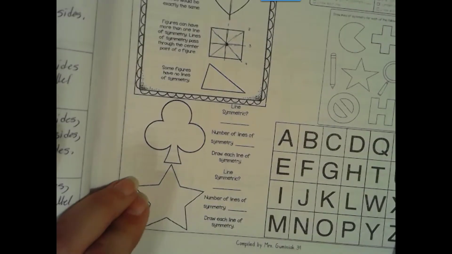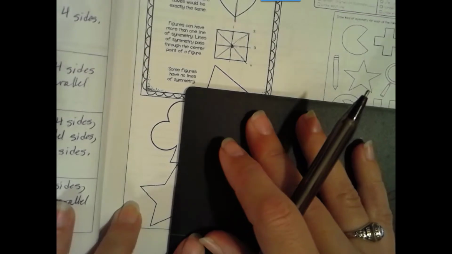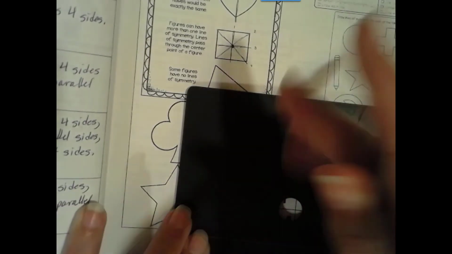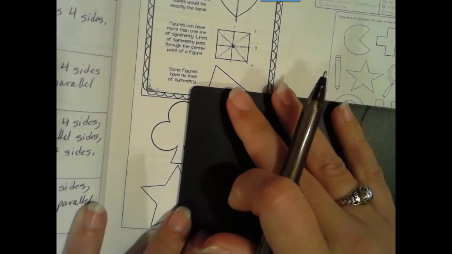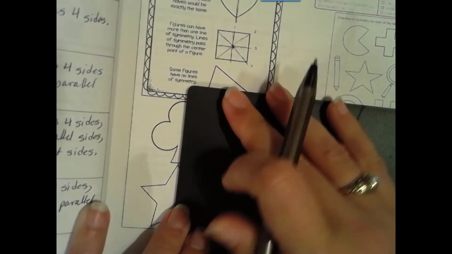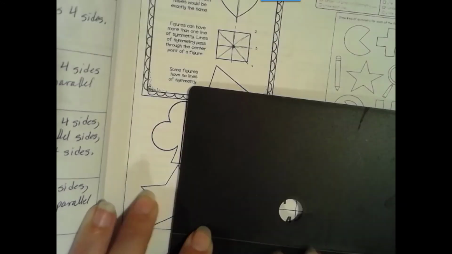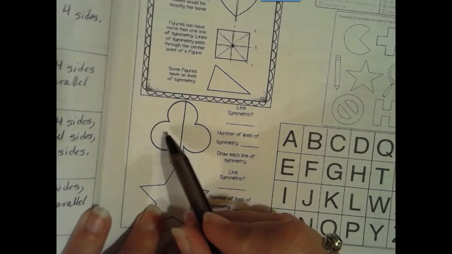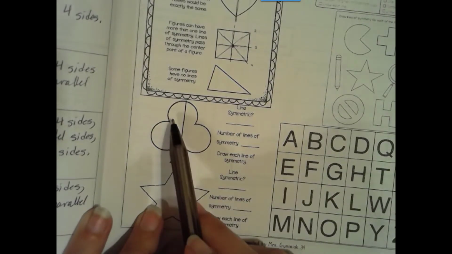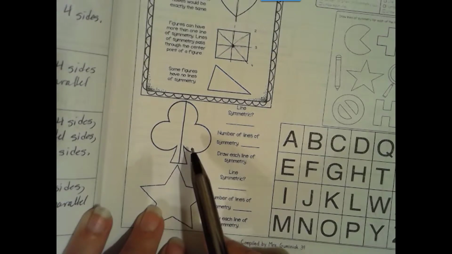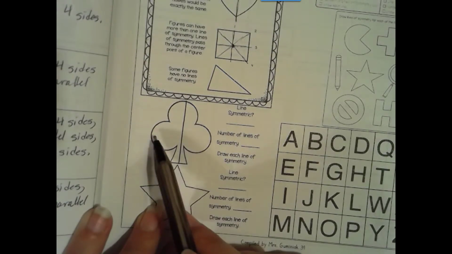Okay, so let's look down at these shapes. So here we have a shamrock or a clover, and just to make it a little easier, use my straight edge. And if I were to fold on this vertical line, now my line's not perfect, that's okay, but if I were to fold on this vertical line, each point would match up with the other side.